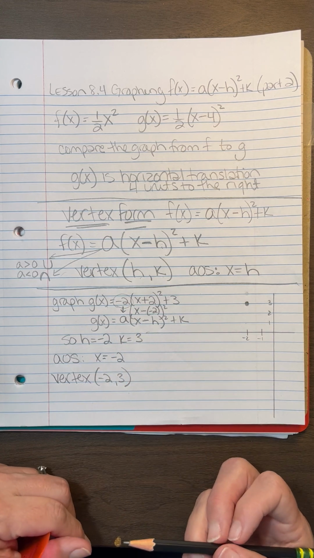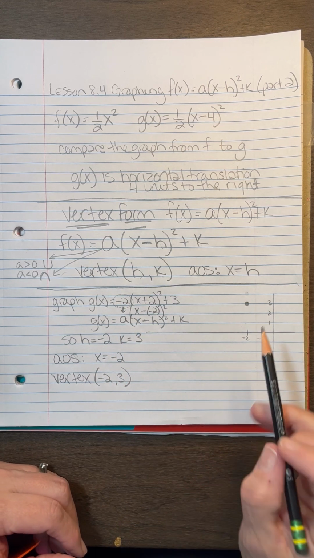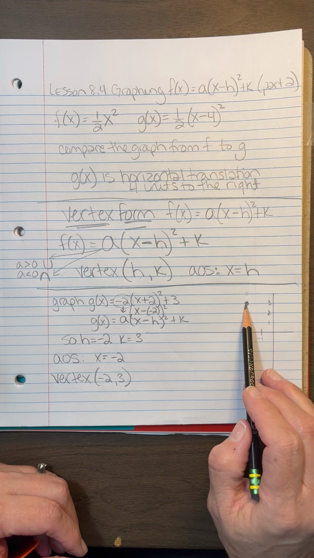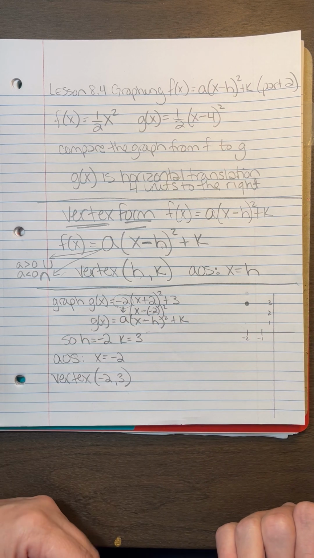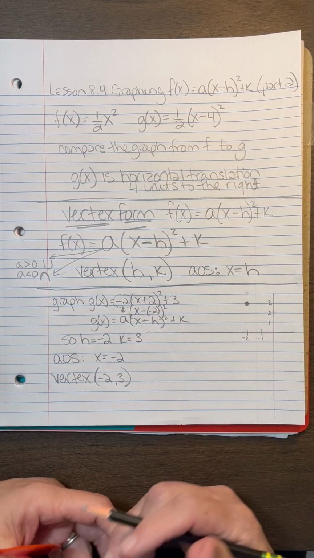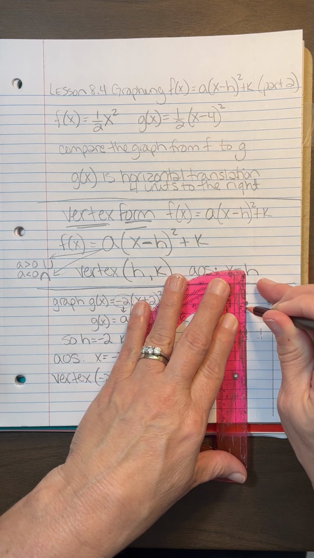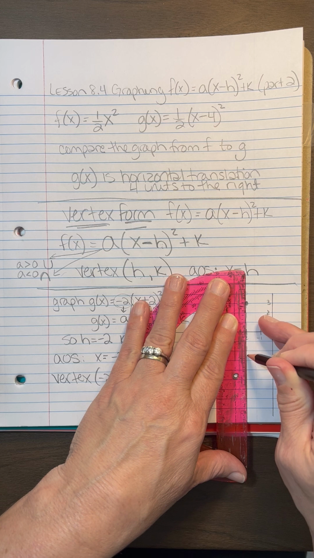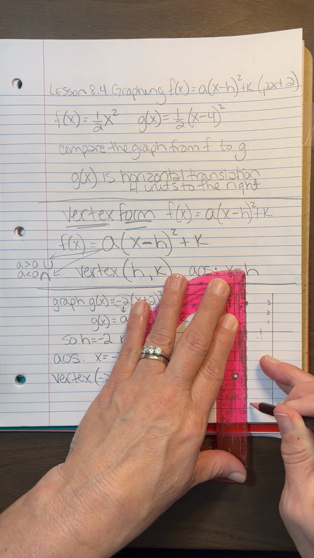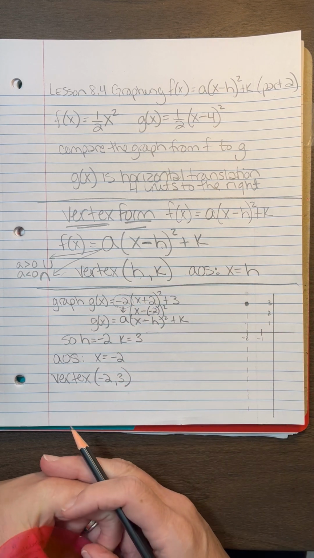It's a -2, which means it's gonna open downward. So I know this is the top of my parabola. All the other points should be underneath. Okay, we also know that's our axis of symmetry, right? Okay, so if we were trying to graph this, what would be a good idea?